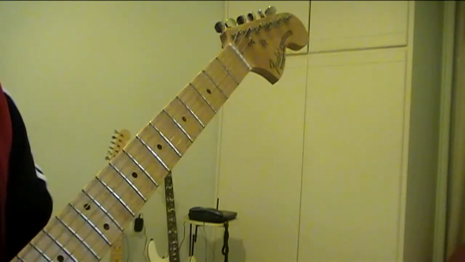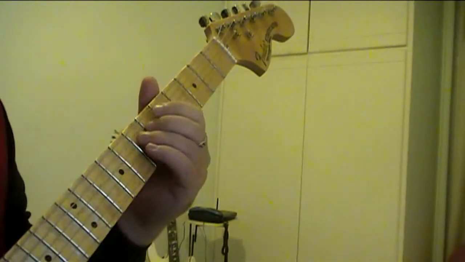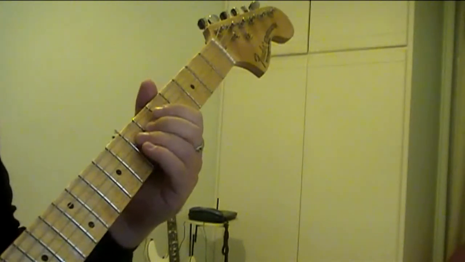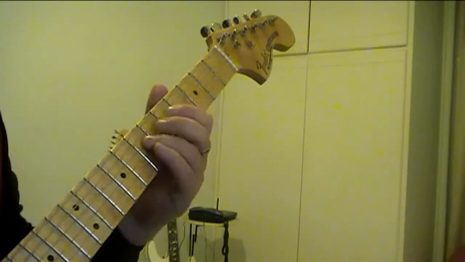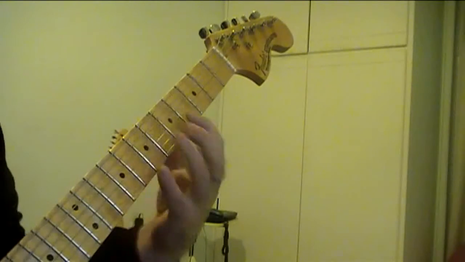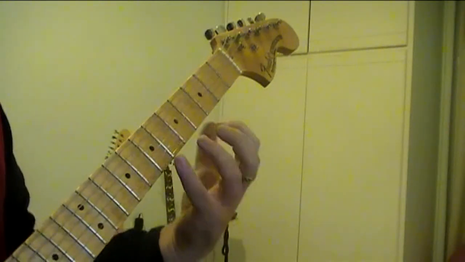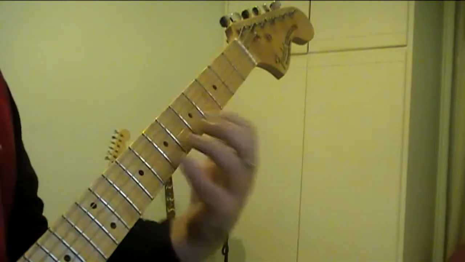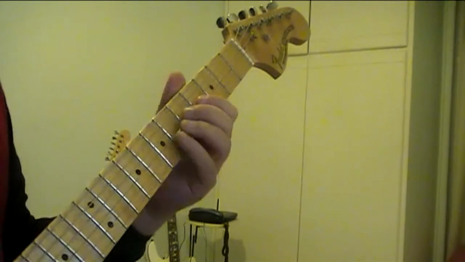Why? Because you only have to add the second. Where is the second? If this is the root, the second is here or here, but we only want to focus on this small piece of the fretboard. So this is the second and we follow it.